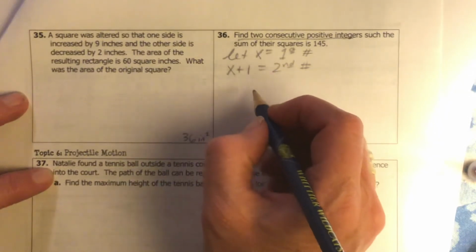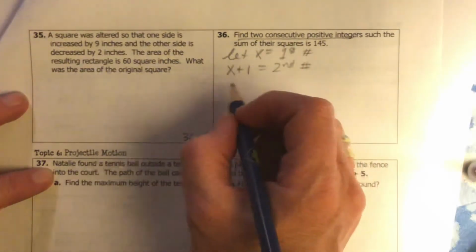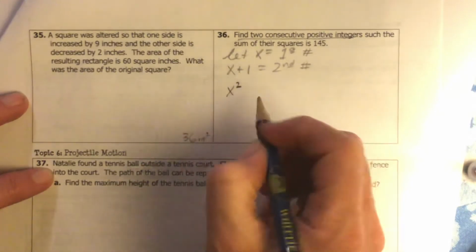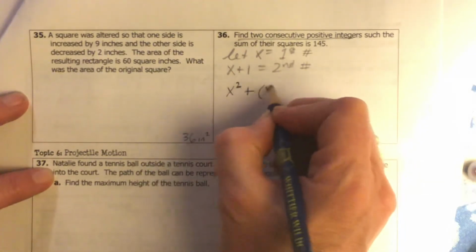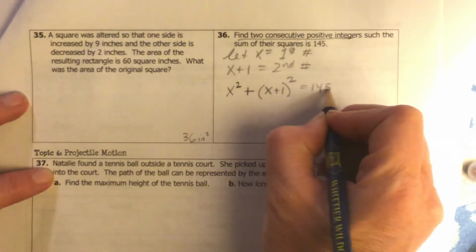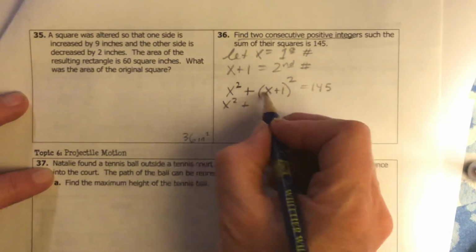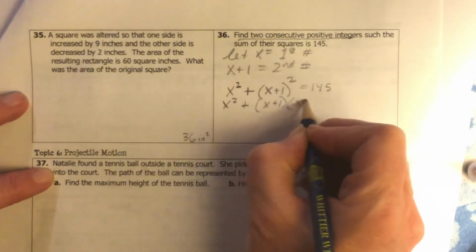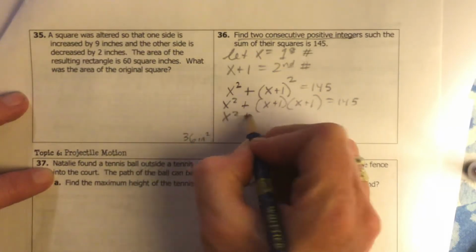Okay, so it says the sum of their squares is 145. Well, the first number can be represented by x squared, and now I'm going to add the second number squared, equals 145. So I'm going to hold on to my x squared, and then I have x plus 1 times x plus 1. I just want to point that out. I'm going to keep simplifying it.